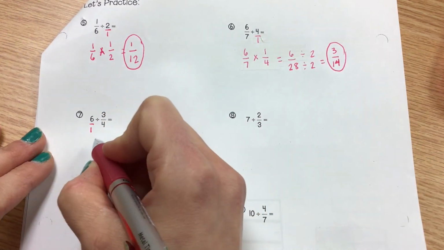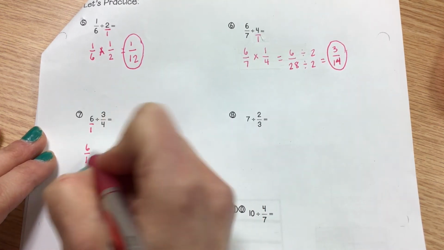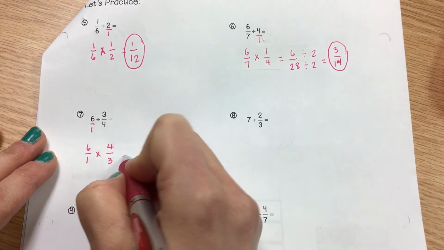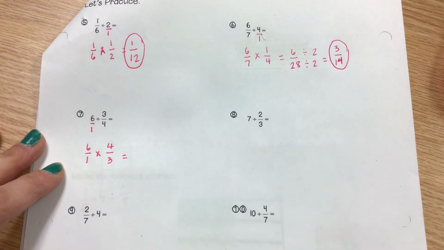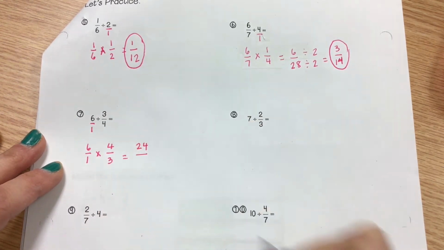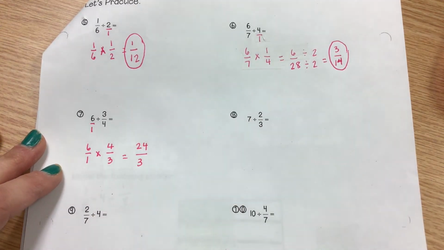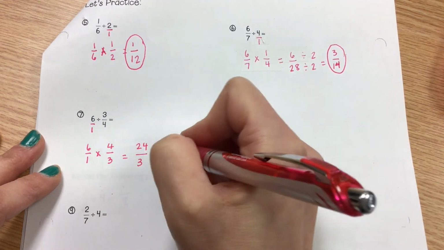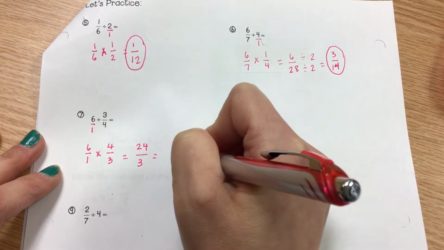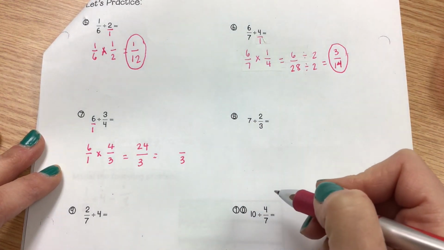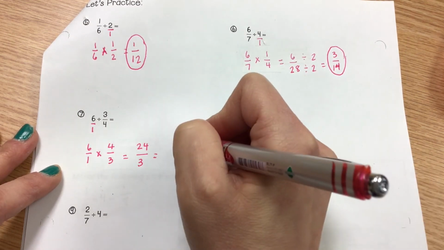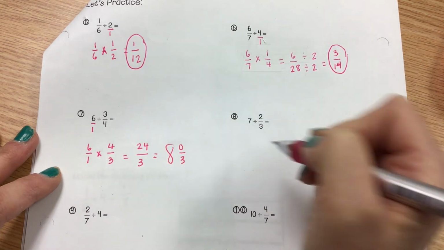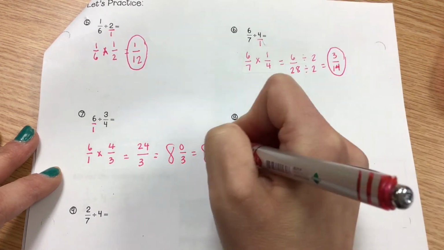Number 7, I'm going to put a 1 underneath my 6 to turn it into a fraction. So I'm going to rewrite this as 6 over 1 times, then the reciprocal, 4 over 3. 6 times 4 is 24. 1 times 3 is 3. So we need to turn this into a mixed number because right now it's an improper fraction. So we're going to ask ourselves, how many times can 3 go into 24? And actually that is 8 times with a 0 left over. So that just turns into a whole number of 8.